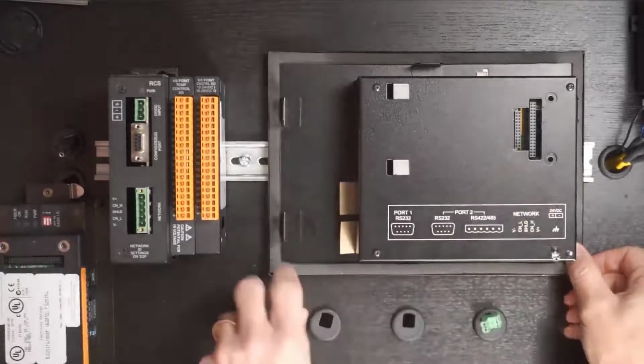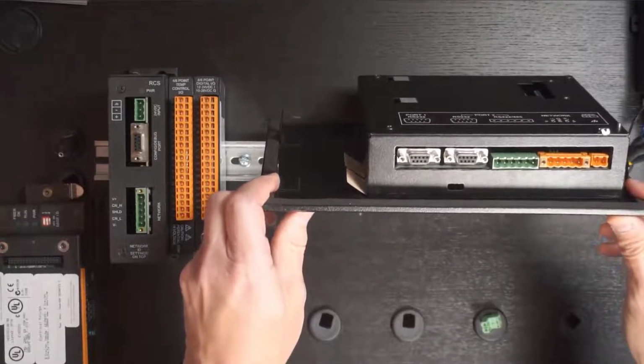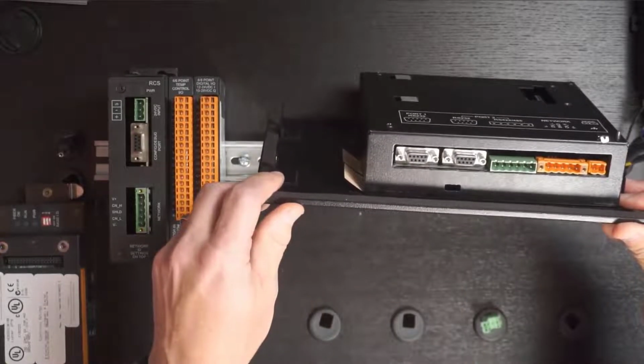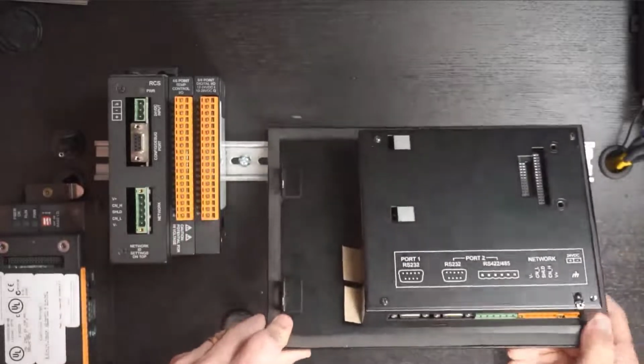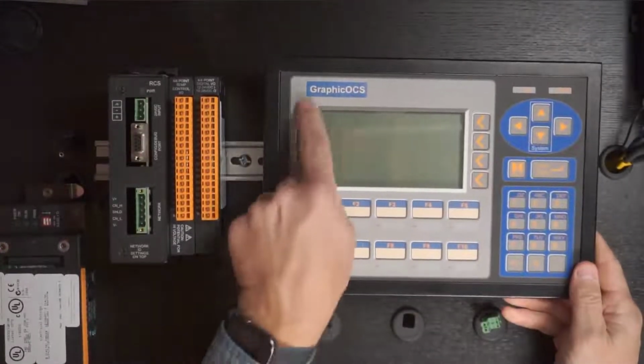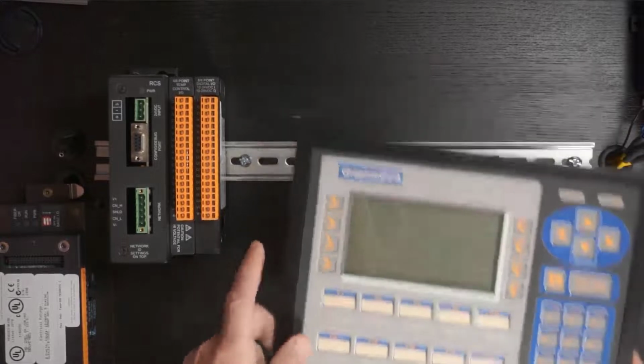This one doesn't have any. And it was also the first product that we sold that had more than 1 serial port. So it had 2 serial ports, in addition, of course, to the CAN port that's been around since the beginning of OCS. Now, from a display standpoint, it was a monochrome display, 240 by 128 pixel. And again, it was a very popular product, the Graphic OCS.